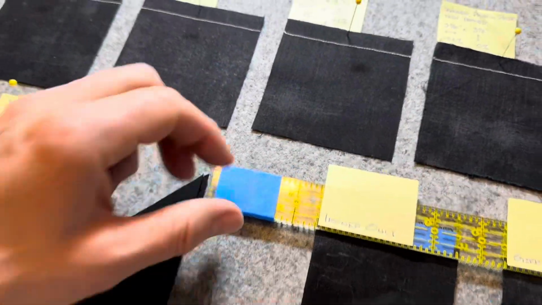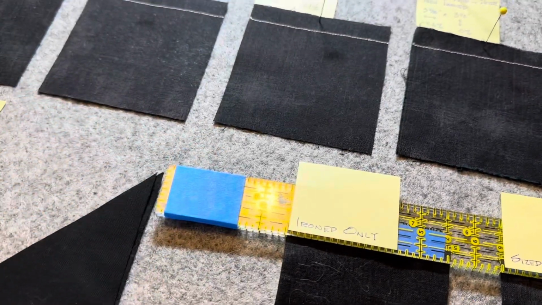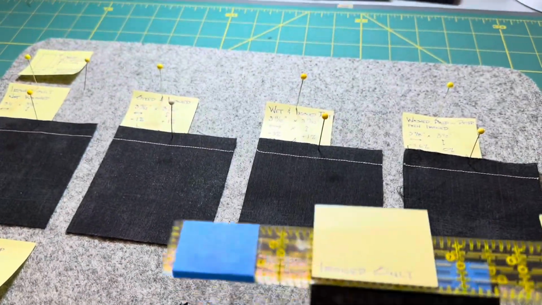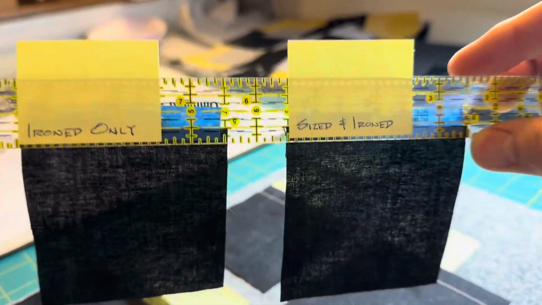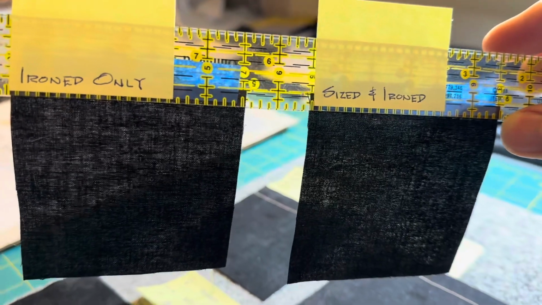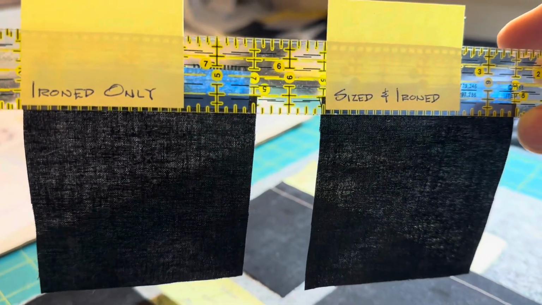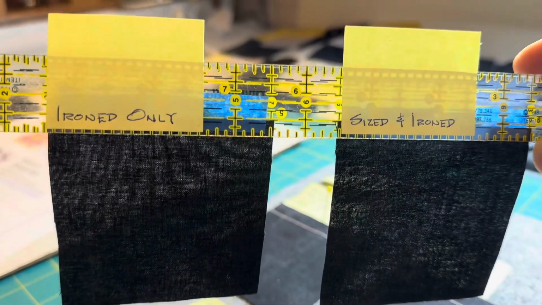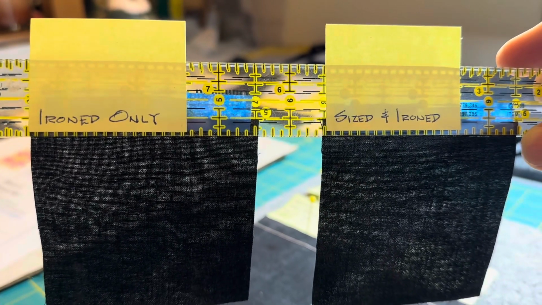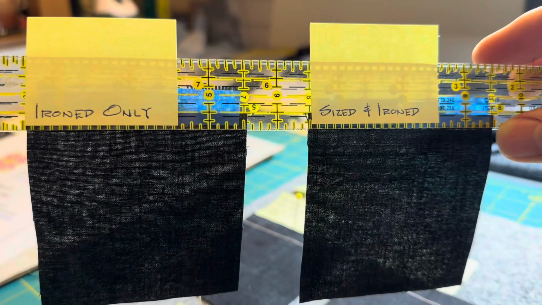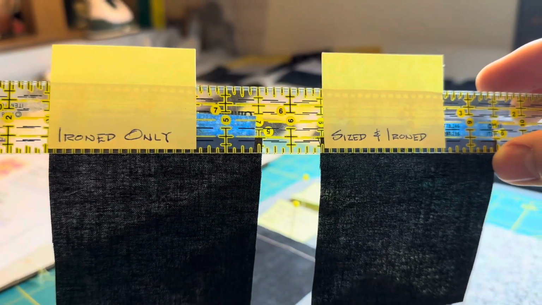The other thing that I wanted to mention, which many folks may not be aware of, is the impact of sizing on fabric. And I'll show you a sample here. These are two 3.5-inch squares. The one on the left was ironed only. The one on the right was sized with a sizing, and then it was ironed.